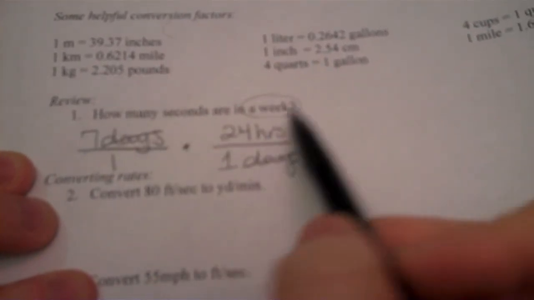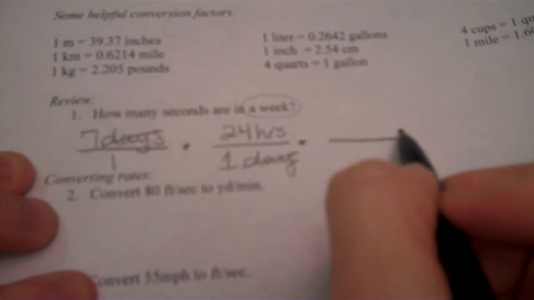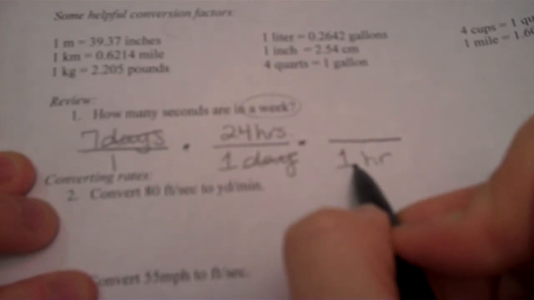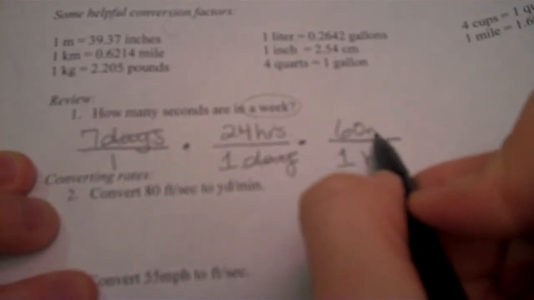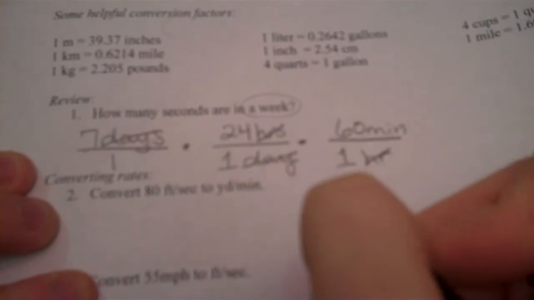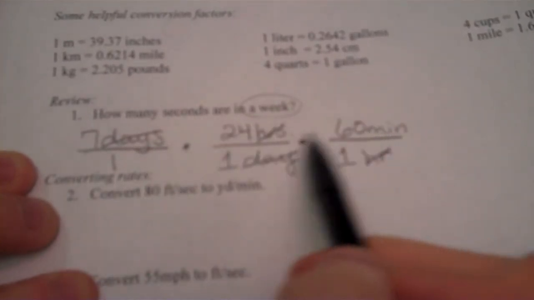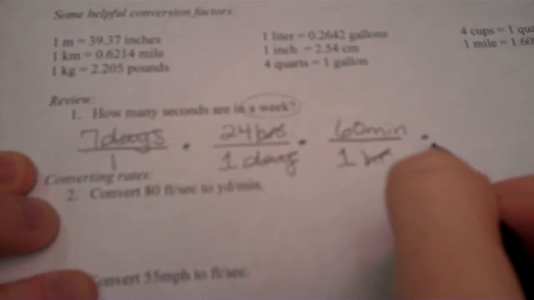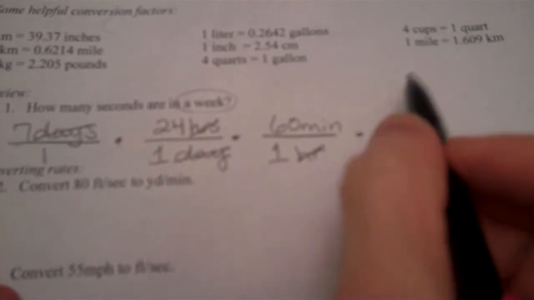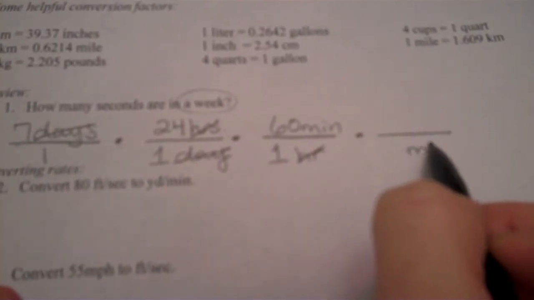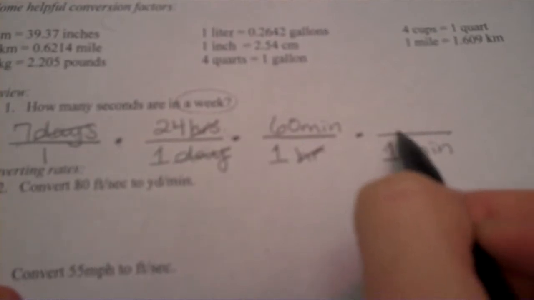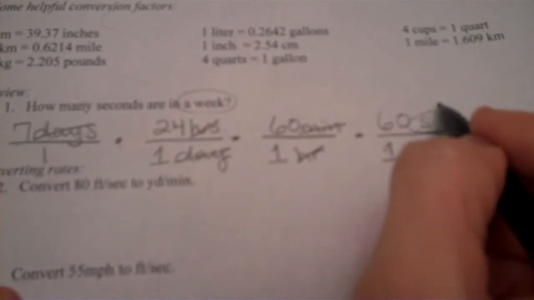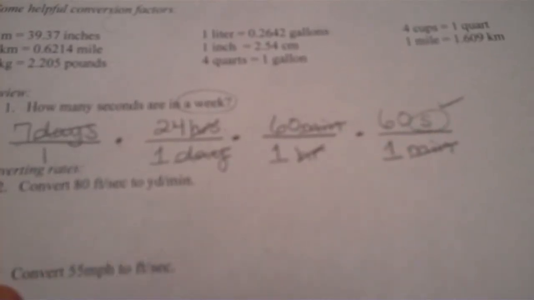So right now we have hours. So we want to cancel out hours. So then we're going to write hours here. And so we know that 1 hour is 60 minutes. So we're going to put 60 minutes at the top. And then you're going to cancel out the hours. If I stopped here, I would have minutes. I would have converted 7 days or a week to minutes, but I'm going to keep going. So what I'm going to do now is cancel out minutes. So you put minutes on the bottom, and we know that 1 minute is 60 seconds. Now we can stop, because that's the label that we want. We want seconds, so we can stop there.